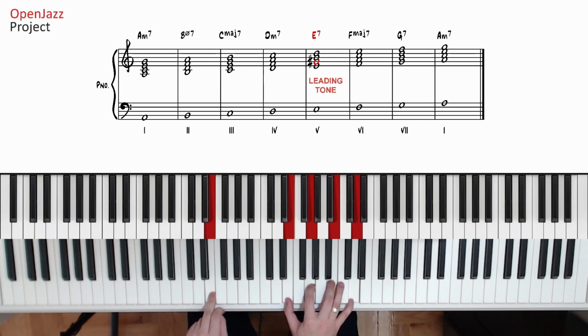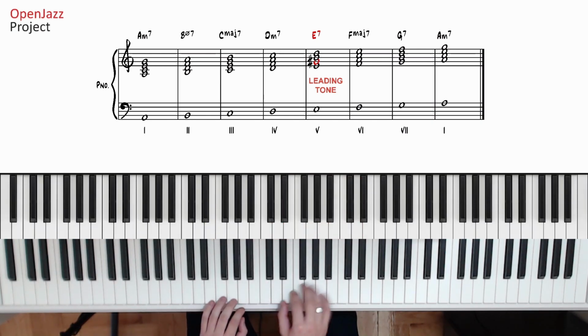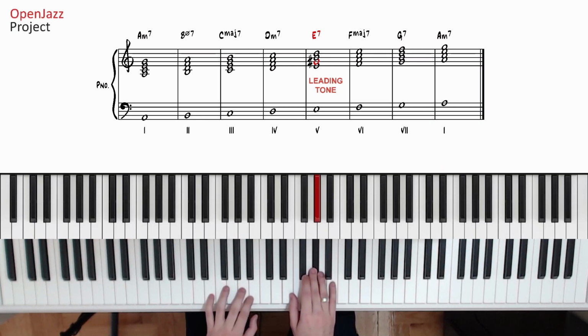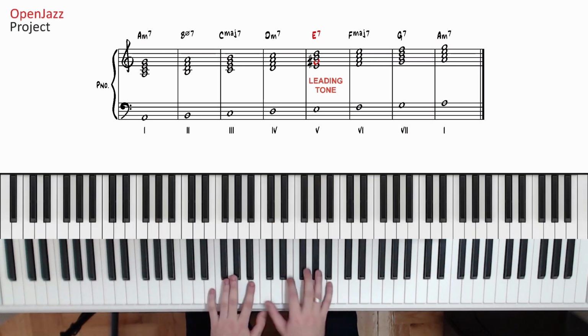now our E chord here, the 5 chord, normally would be a minor 7 if we harmonize the natural minor, but remember we have the leading tone, and the leading tone is we augment this note over here, which is the 7th, because we want it to resolve chromatically to our tonic. It's the same thing from classical music.